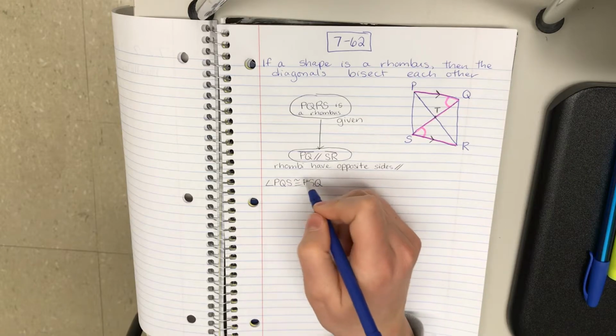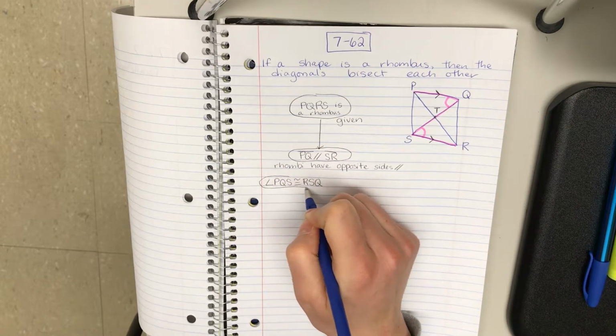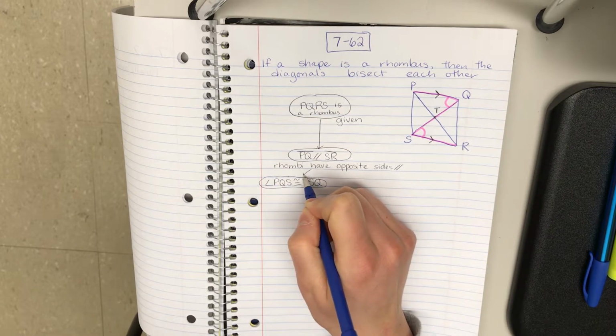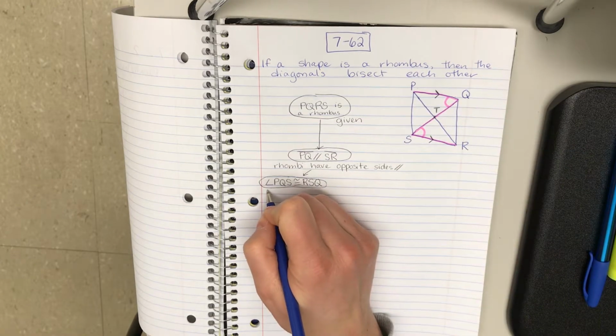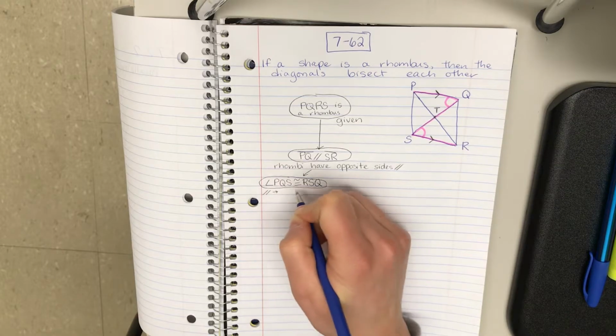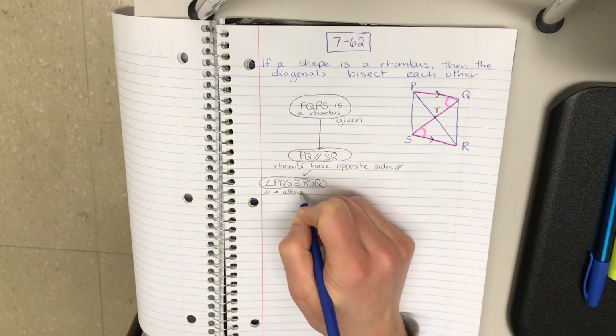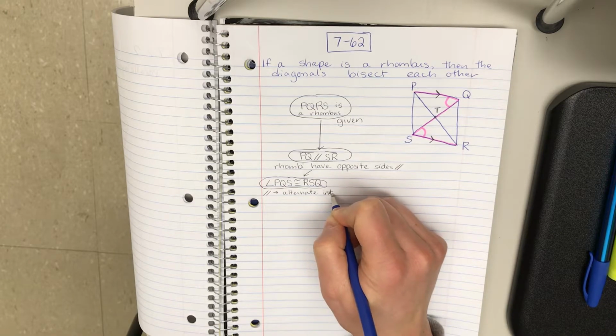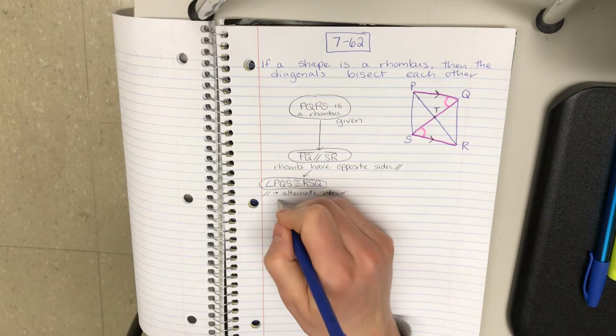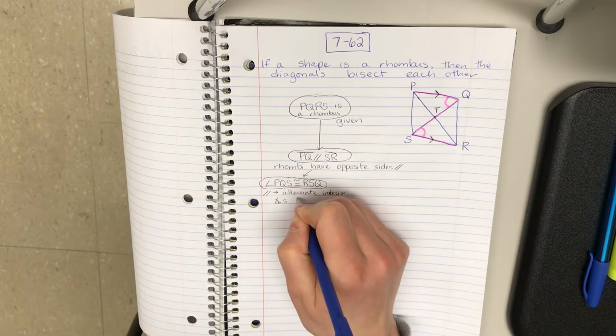Remember, I can name angles forwards or backwards. Okay, forwards or backwards, and it's still the same. If lines are parallel, then alternate interior angles are congruent.